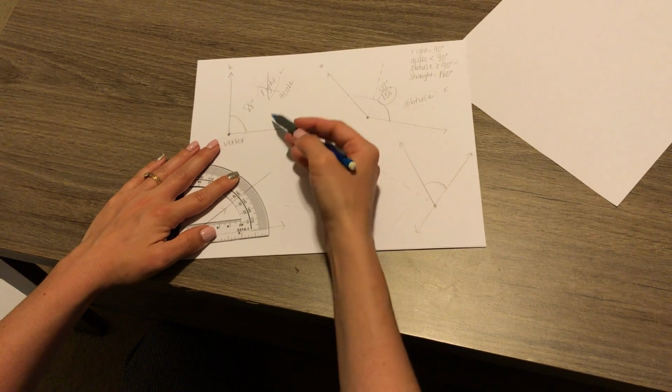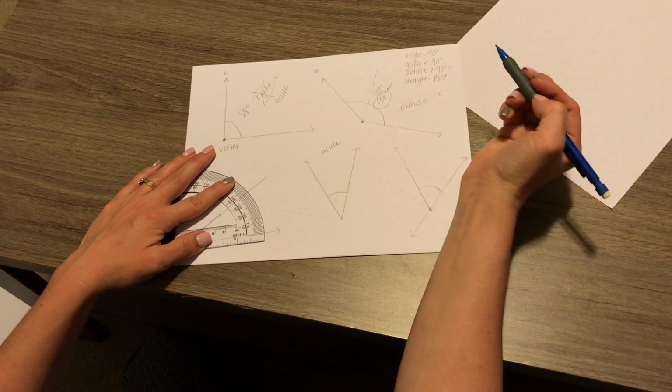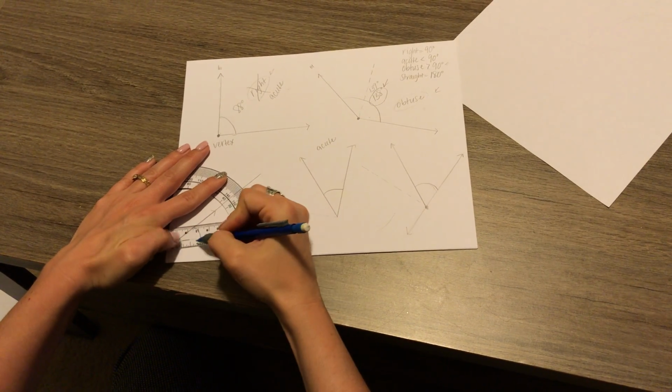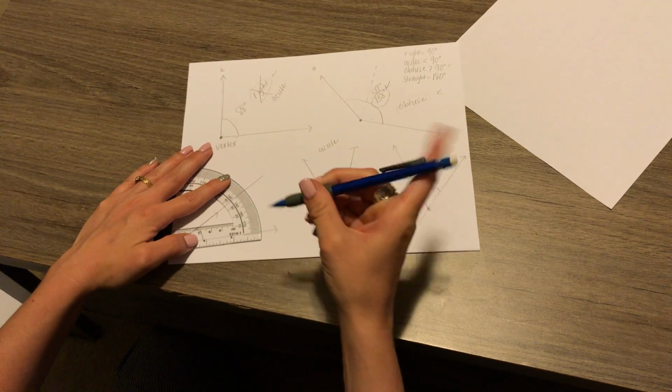And you could do that with the previous ones to make sure that it was 138 degrees and definitely not 139 degrees. But in this case, I'm going to make sure that I'm extremely accurate.